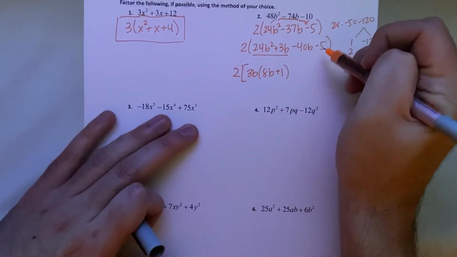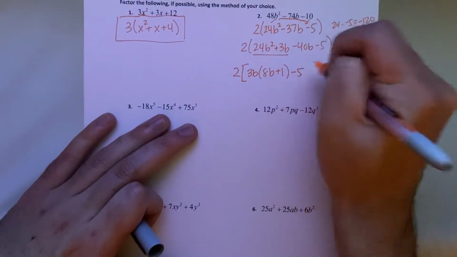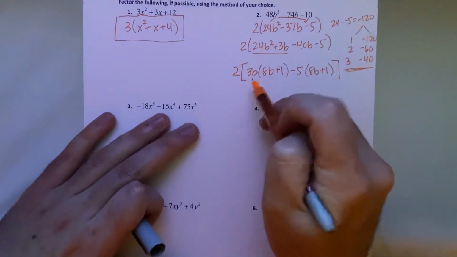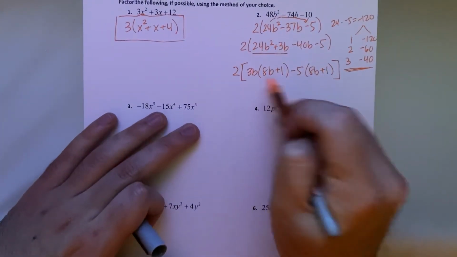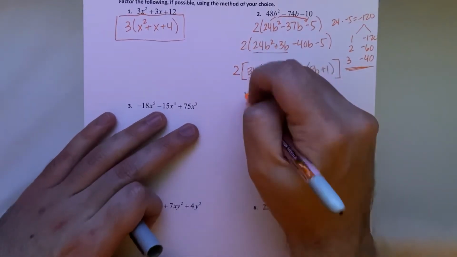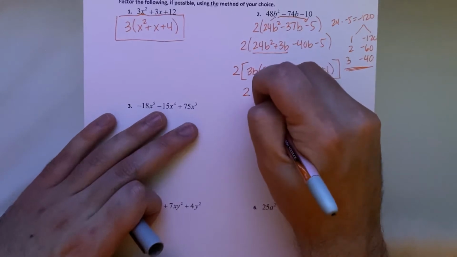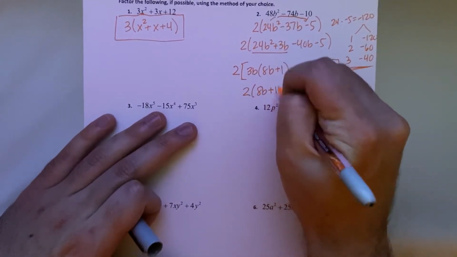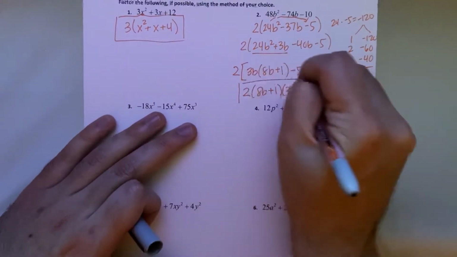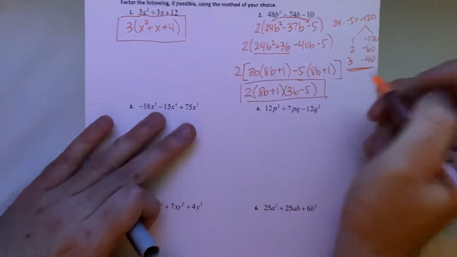Negative 40b and negative 5 share a negative 5. And again, they leave 8b plus 1. So my two factors from the inside are the 3b minus 5 and the 8b plus 1. That's shared. The 2 also stays. So it's not only 2 times 8b plus 1 times 3b minus 5. All of these multiplied together is the fully factored form.